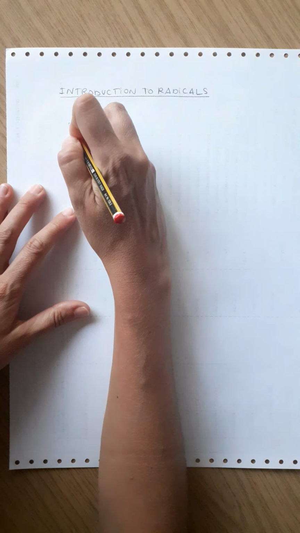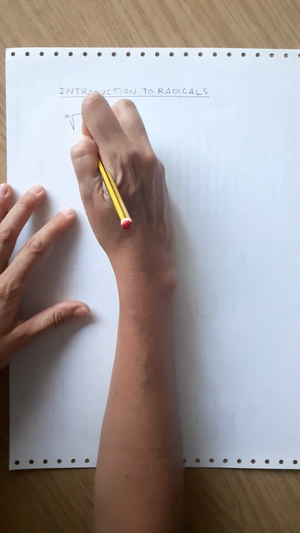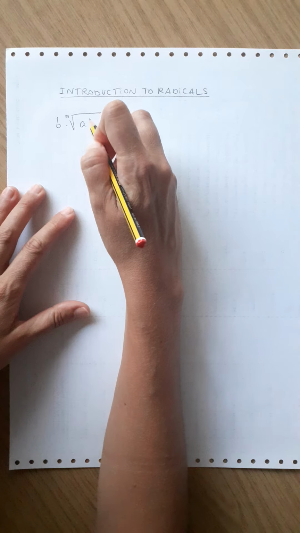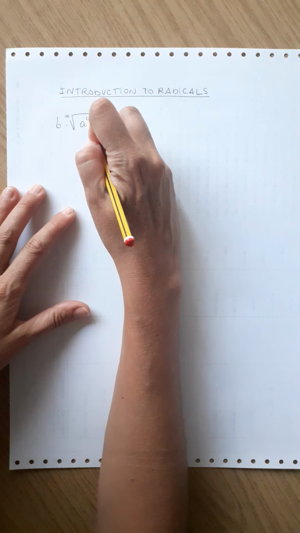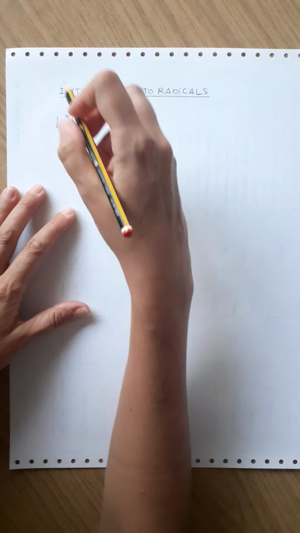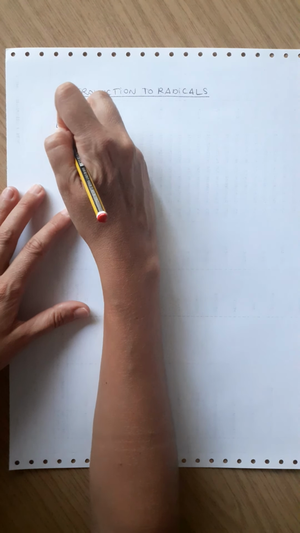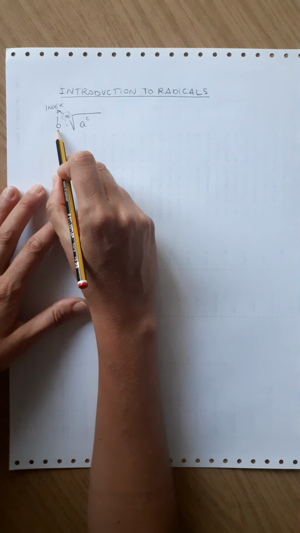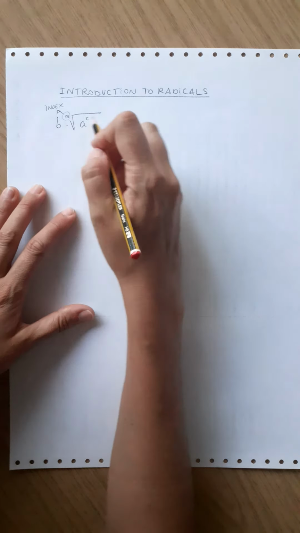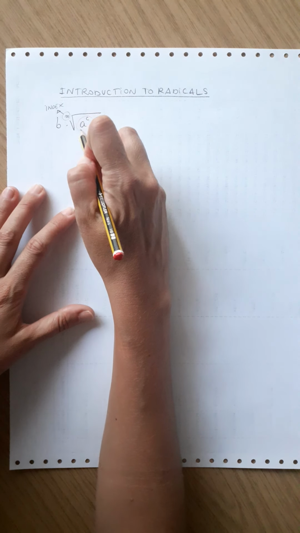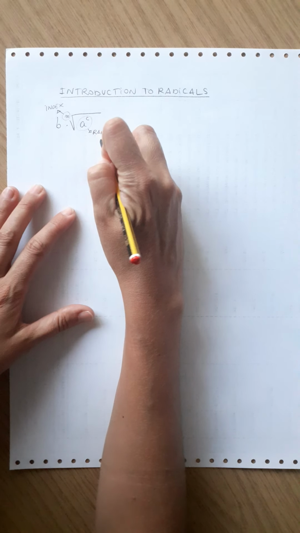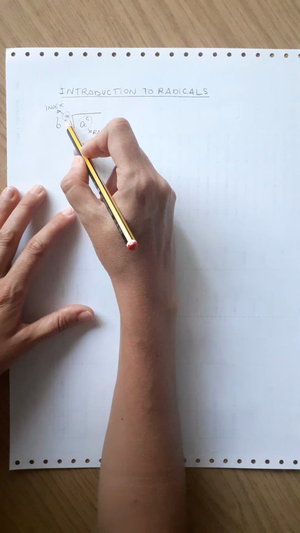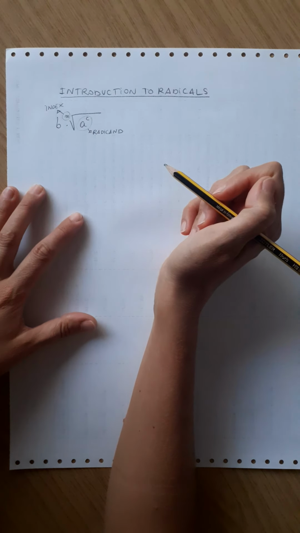First of all, I'm going to write an example of a radical. It can be multiplied by a number, and here I can have an exponent. Okay, so the parts will be this. This is called the index. This will be a coefficient, like when we are working with polynomials, and then this is called the radicand. This number, the index, must be a natural number, okay?